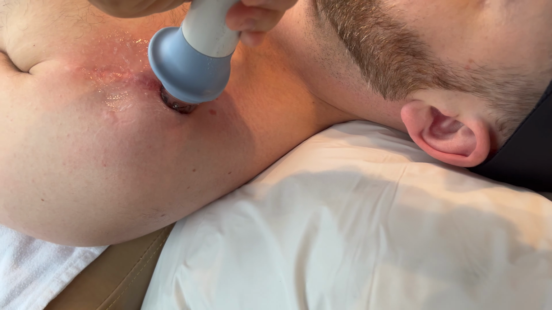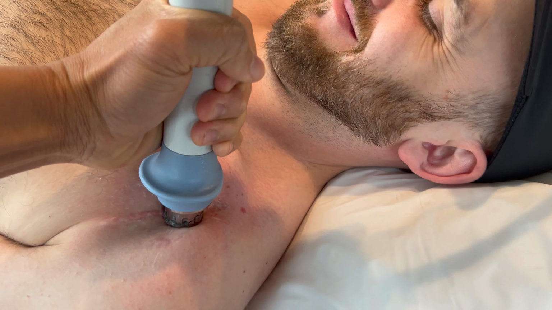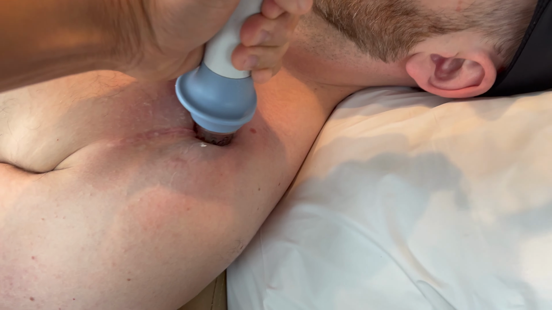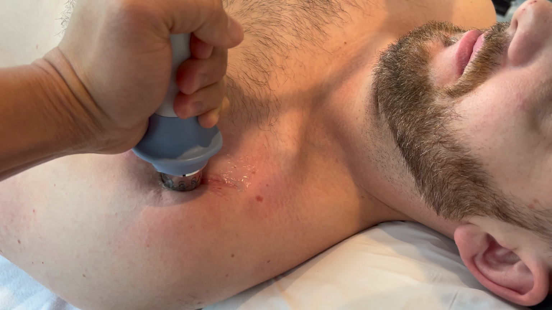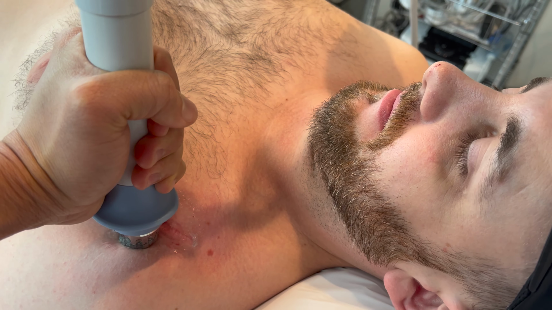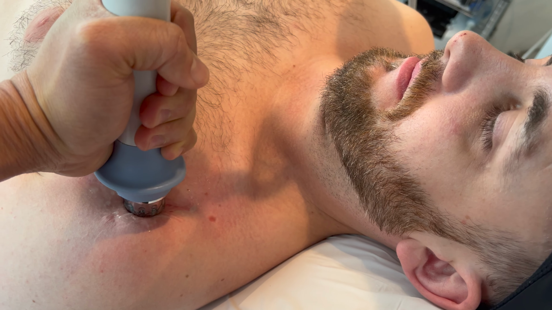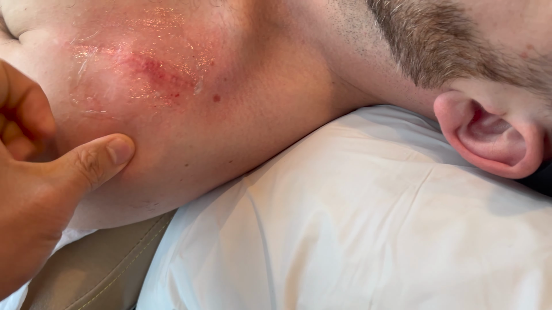Oh, jeez. Yeah, now it looks pretty red.